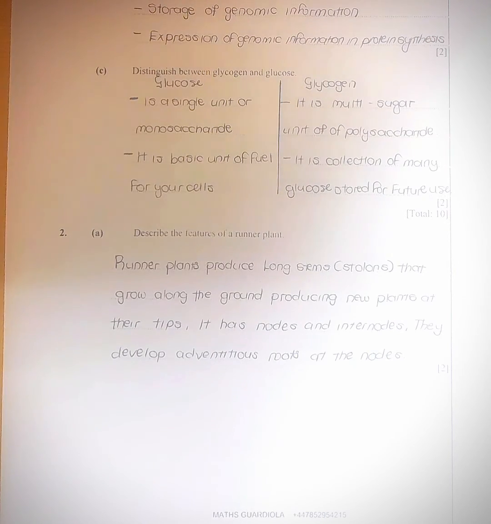Let us move on to part B. And then on part B, describe how a new plant develops from a runner plant. So new plants develop from runner plants through vegetative propagation. So the first step is that stolon is produced, which grow along the ground or above the soil surface.